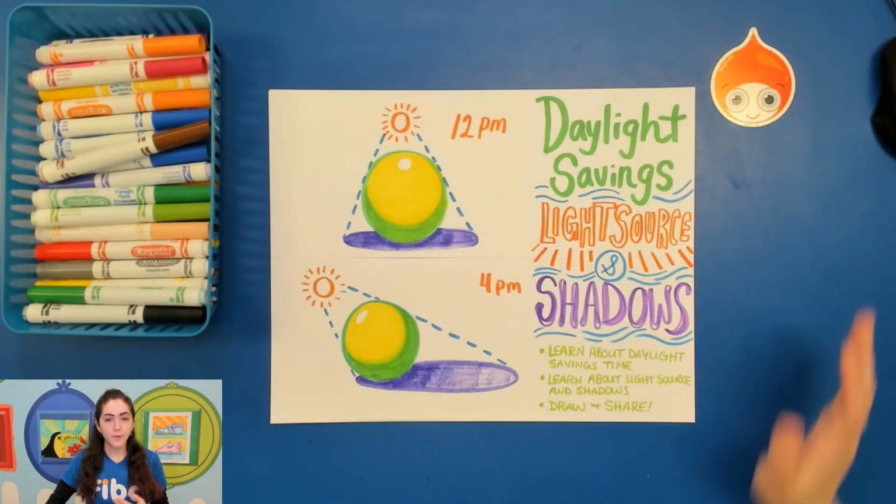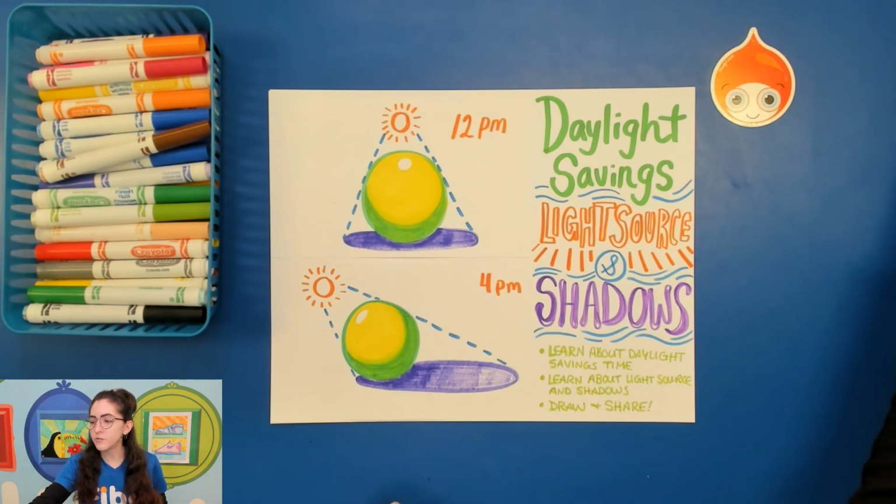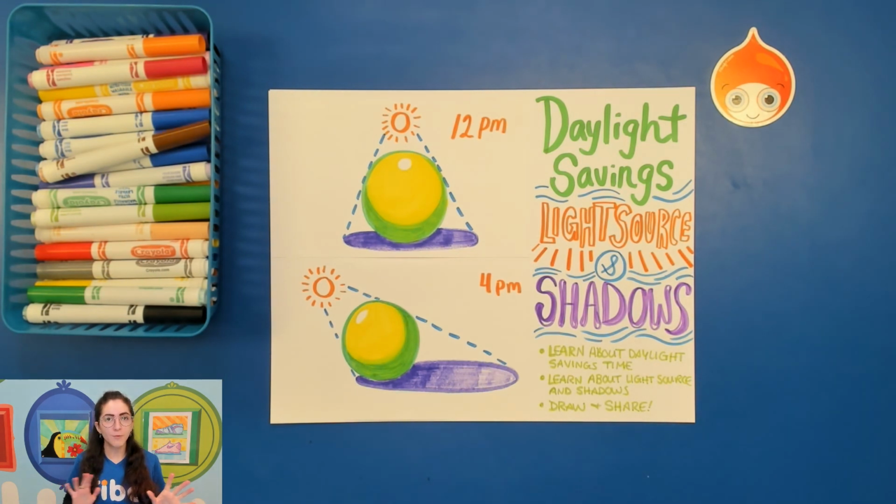Now, for our warm-up today, we are learning something that's a little bit more technical. Again, we're learning about light source and shadows. Depending on the time of day, a shadow is going to look different. I'm sure you've noticed it yourself as you walk outside at one point of the day and look down, you see your shadow, it looks a little bit shorter, but at another part of the day, your shadow looks much longer. Now, this is all due to the position of the sun, which is our light source.